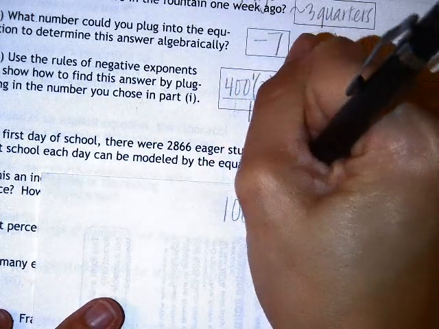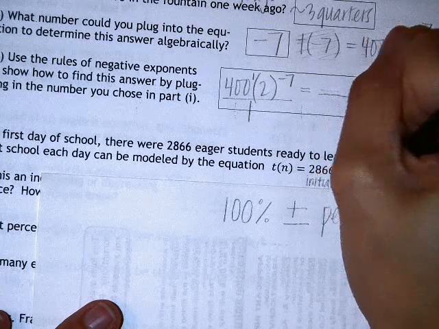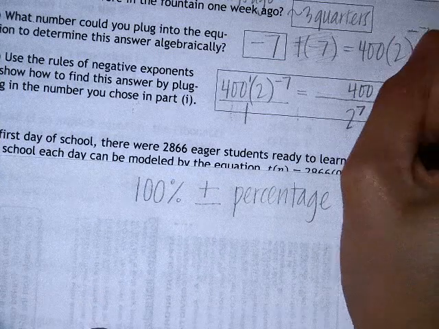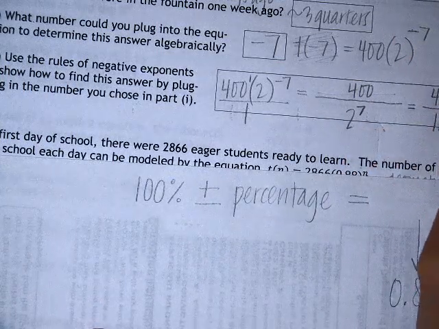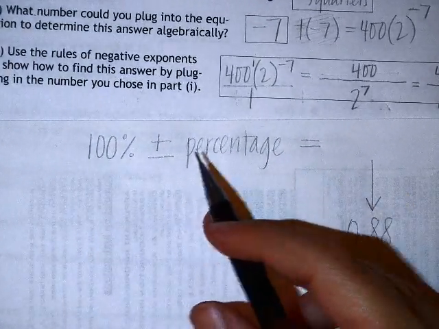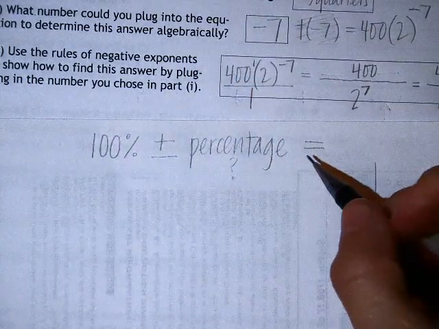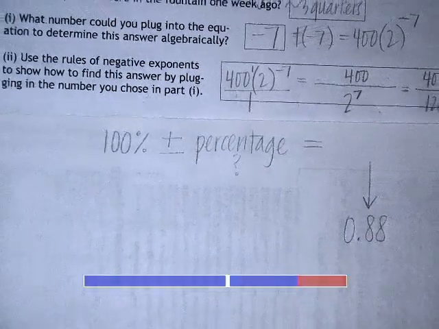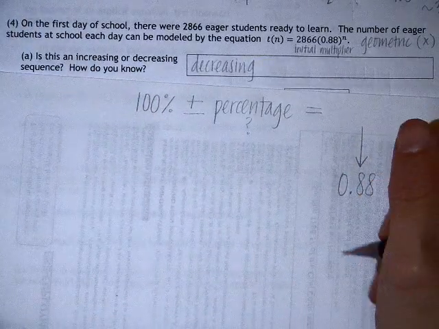They must have done 100% plus or minus whatever the percentage was, and they must have gotten an answer that they converted to a decimal of 0.88. So the question is, if we went backwards, what was the original percentage that we started with? We don't know that. So let's think about this logically, and let's see if we can retrace the logic so that we could figure out where the 0.88 came from.